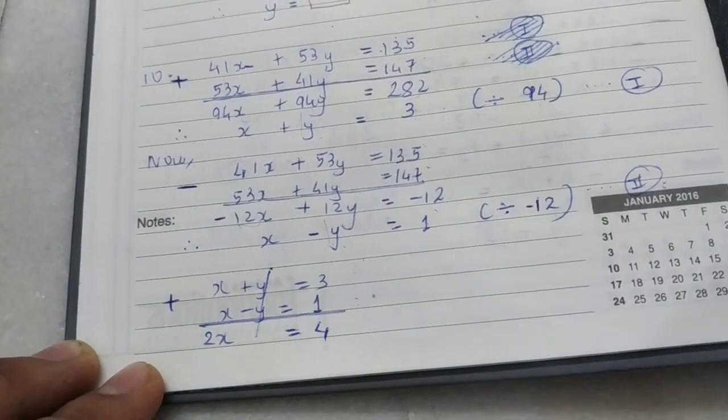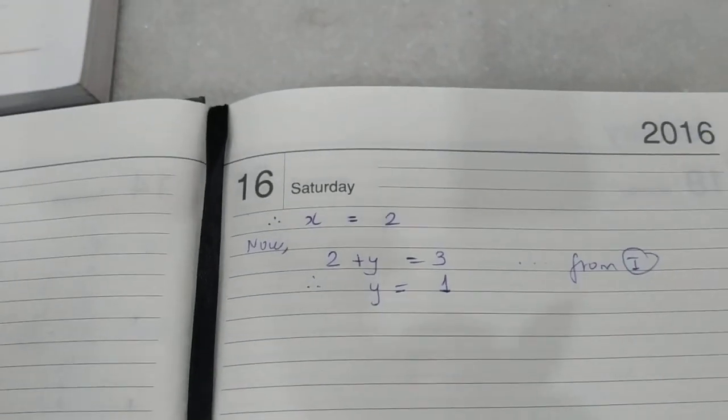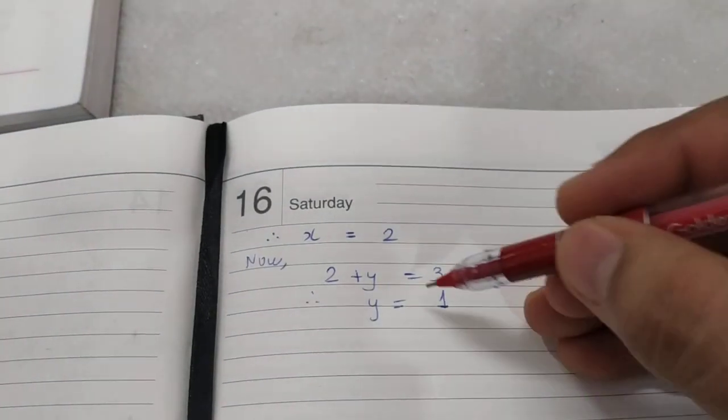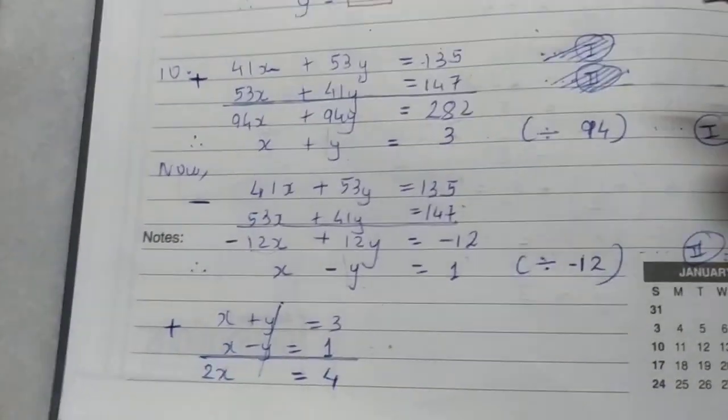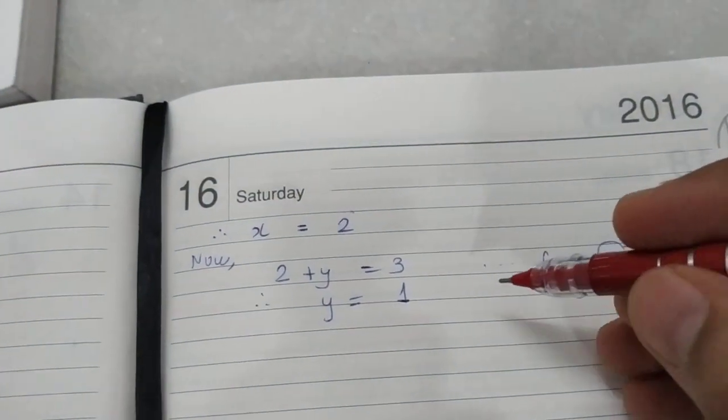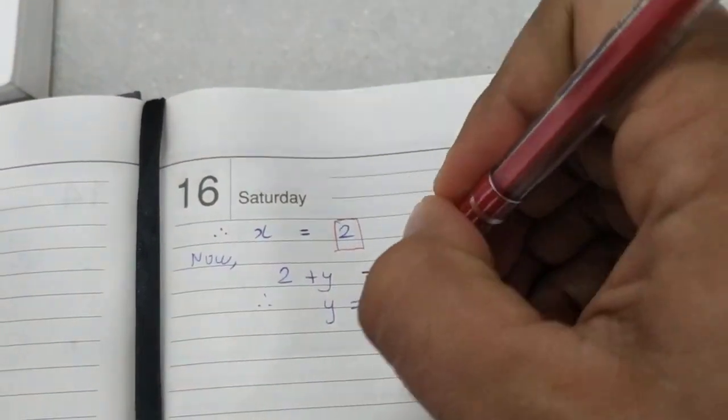And I get the value of x as 2. And then I can simply substitute this value of x in any equation. Let me substitute it in equation 1 out here so that I can get the value of y as 1. So that's the solution set.